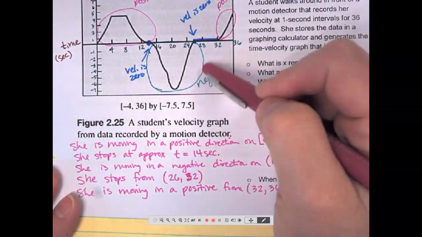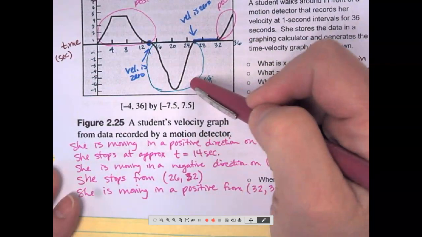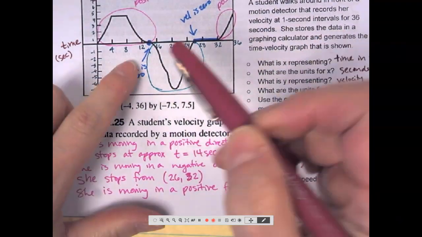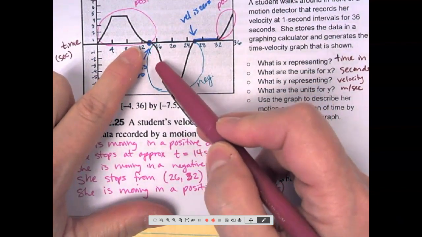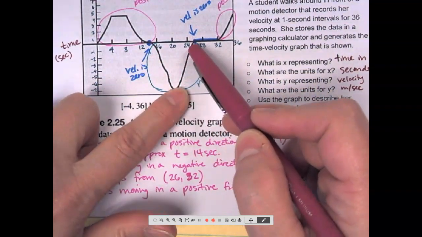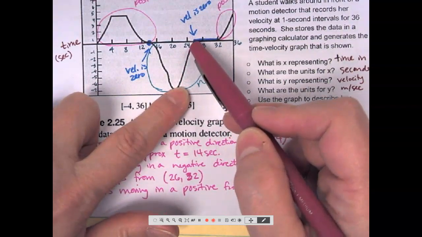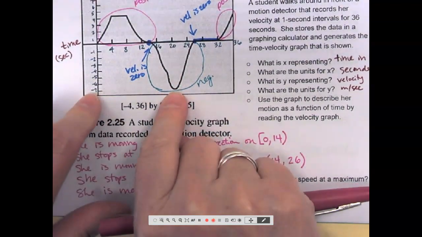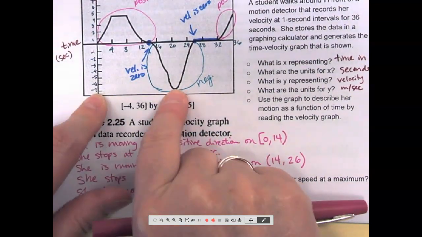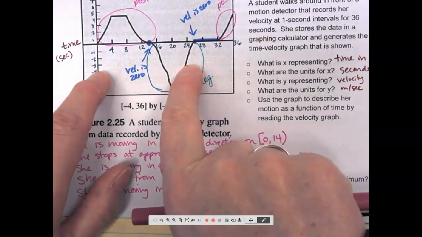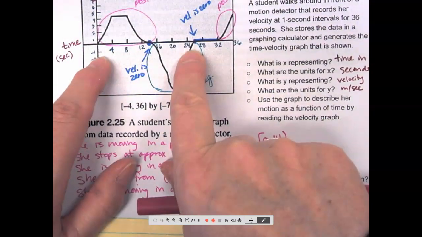Okay, so this whole time she's walking in a negative direction. So maybe think of it as back towards the camera. Okay, but she's picking up her pace and walking faster, but then she's slowing down at a slower pace before she stops. Okay, so think of it as reading these actual numbers. She's walking 7 meters per second. Here she's walking 3 meters per second. Here she's only walking 1 meter per second.